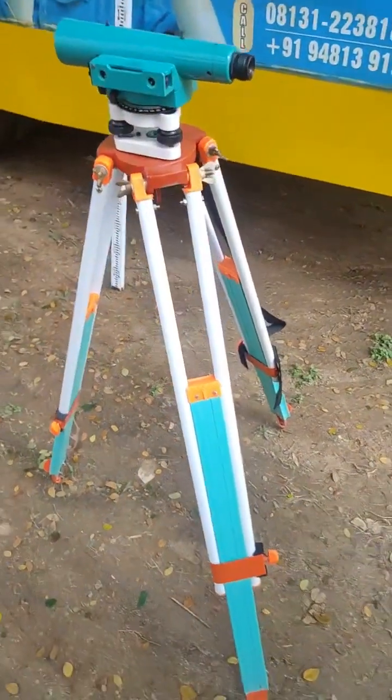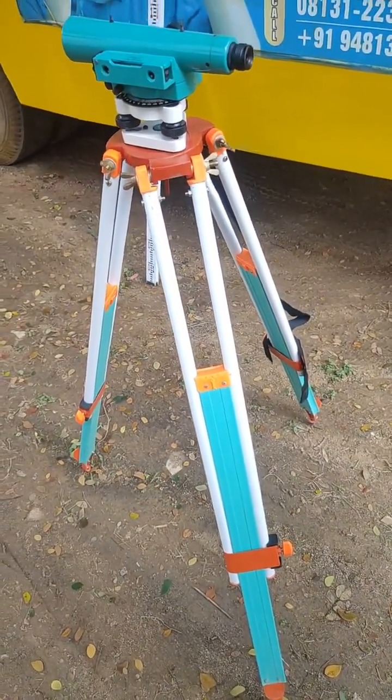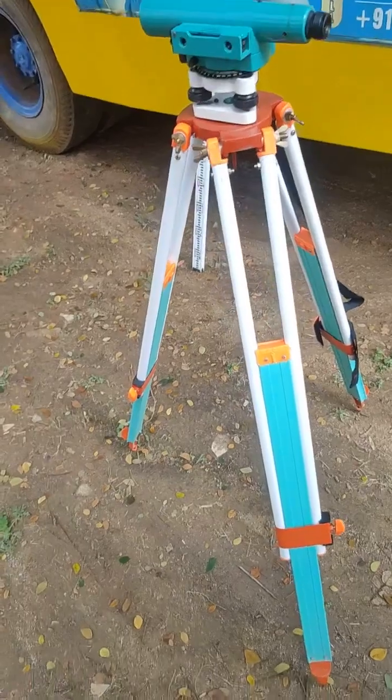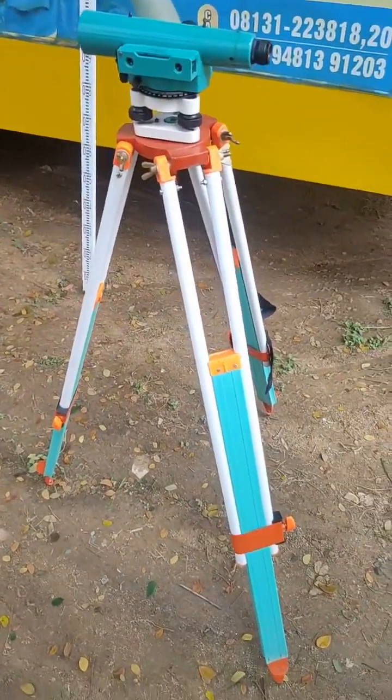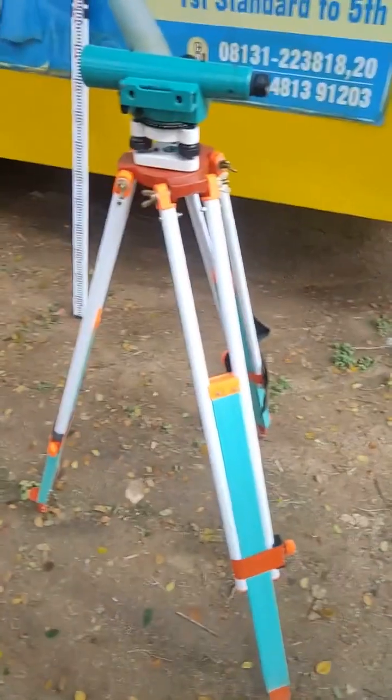Okay, so by this we will end this reciprocal leveling, that is nothing but finding the elevation difference between 2 points. Okay, fine, thank you.